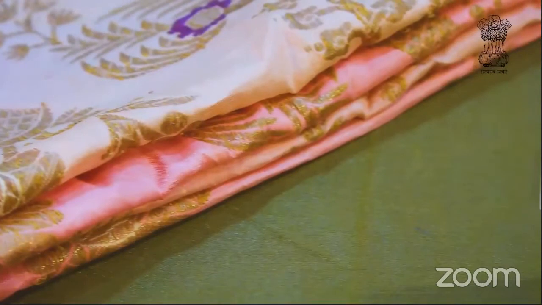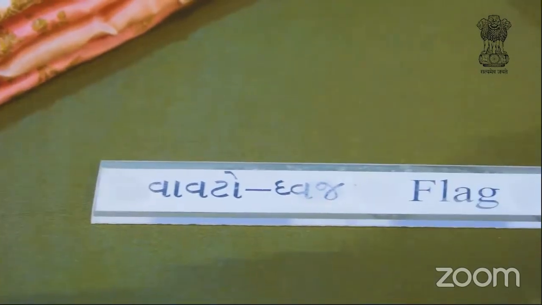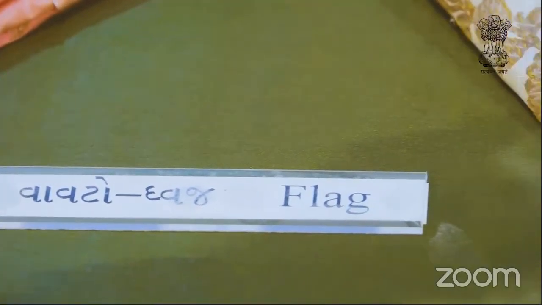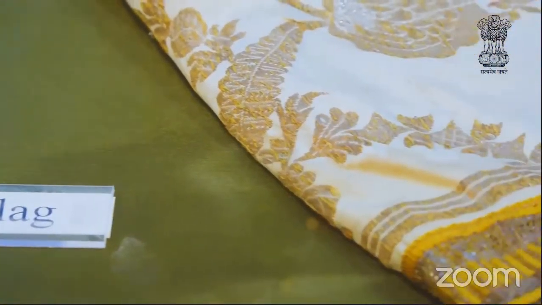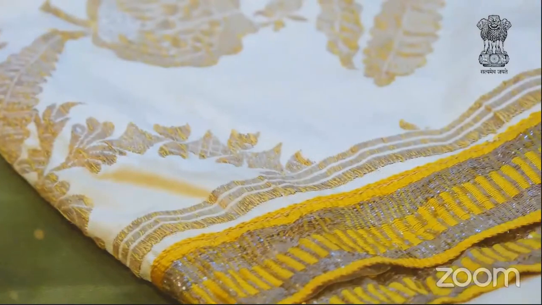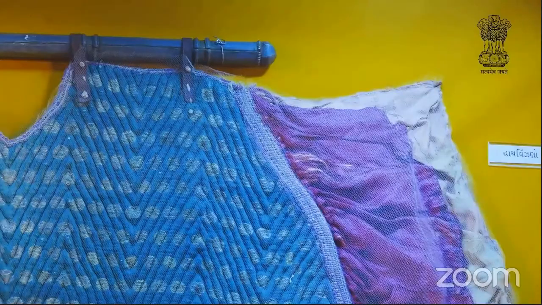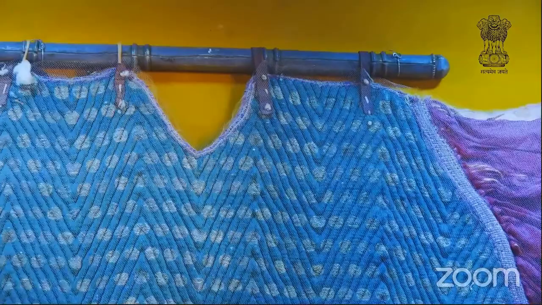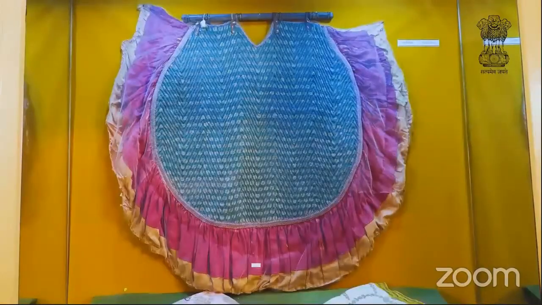In most of the textiles, silver and gold thread were used as part of the embroidery work. Beautiful use of textiles.